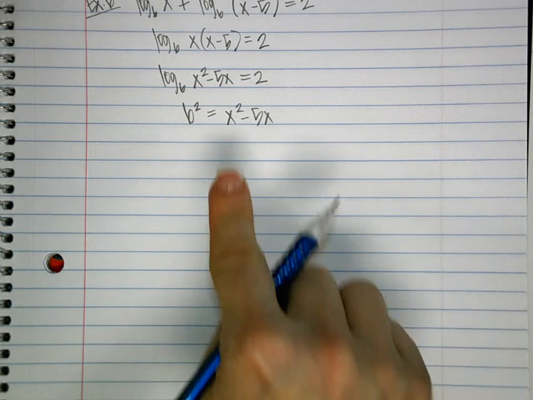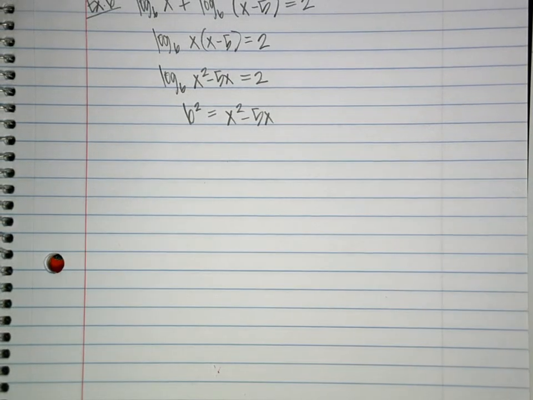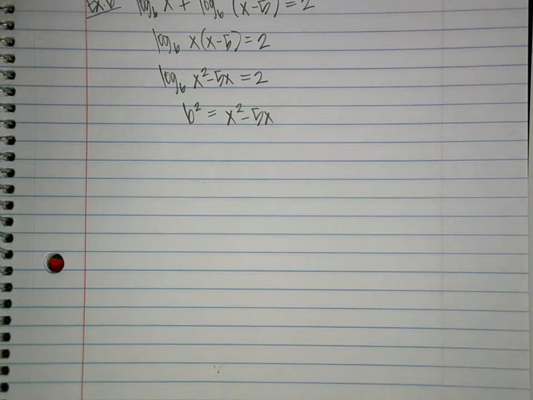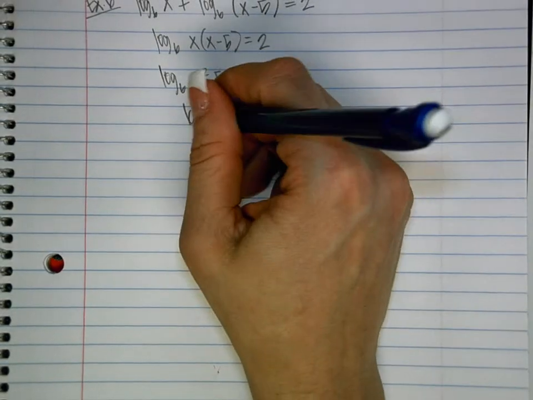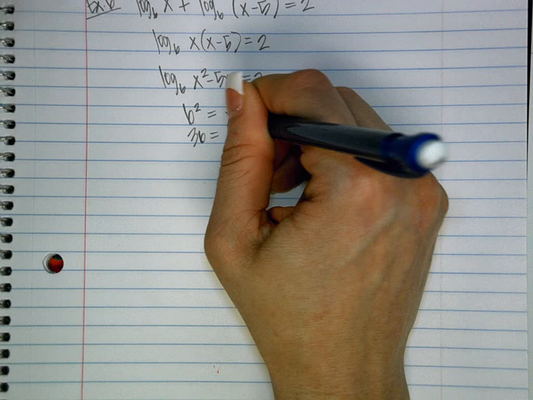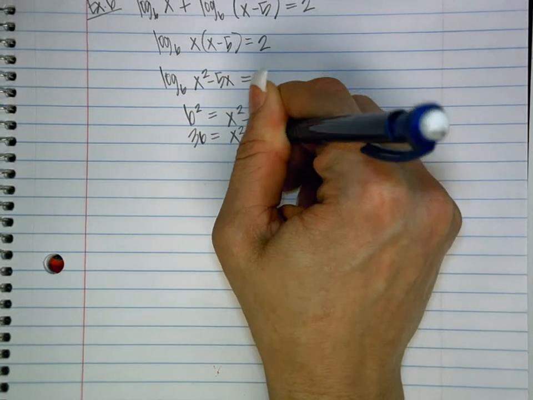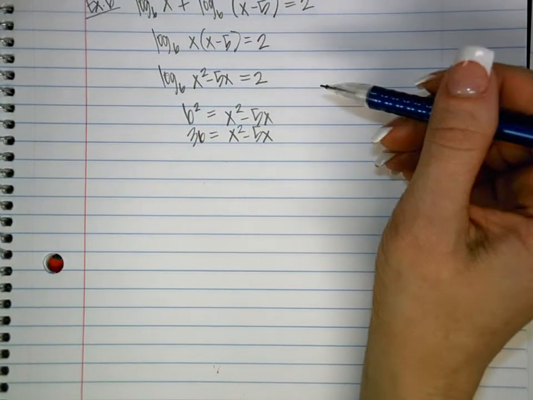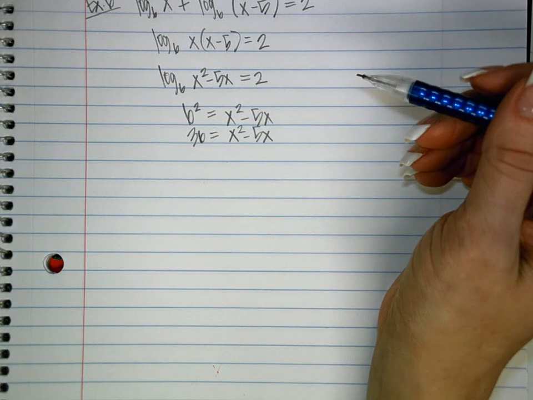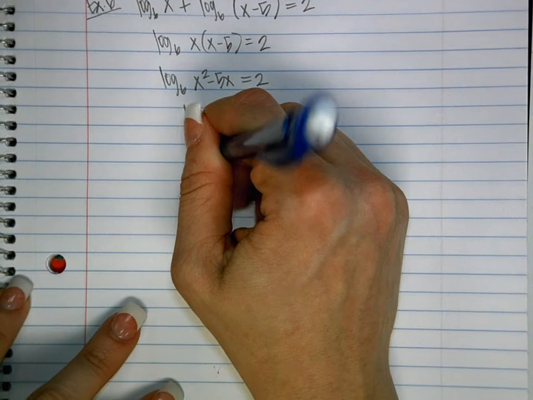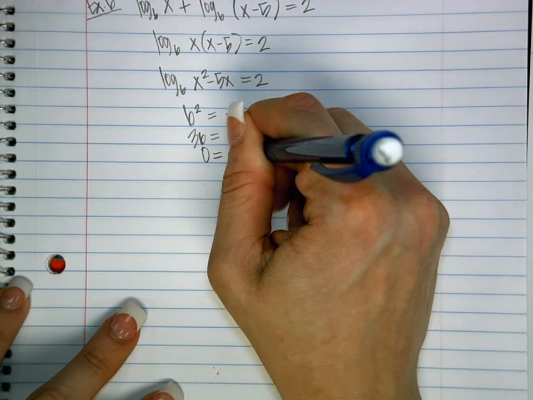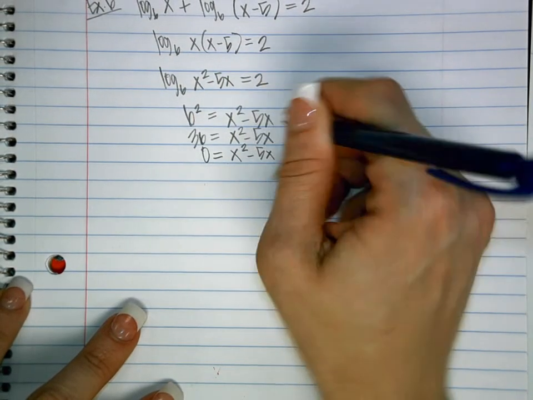From here, we're going back to something you did in Algebra 1. How do I solve that? Can't square both sides. So I could do 36 equals x squared minus 5x. If you have something squared, do I need everything on one side or on both sides? Everything on one side, right? So x squared minus 5x, subtract the 36.